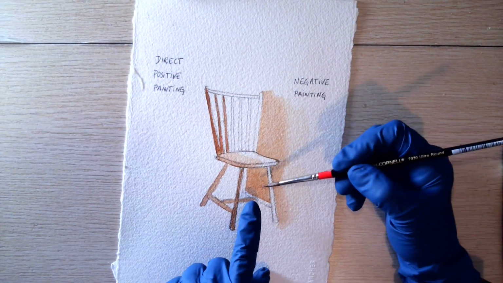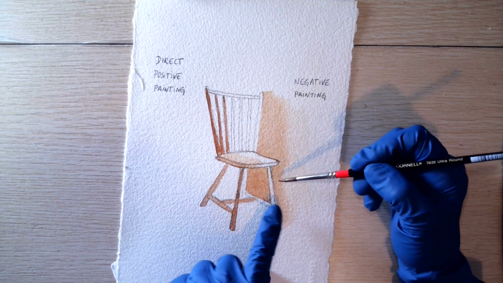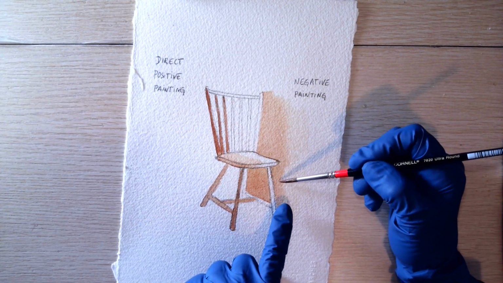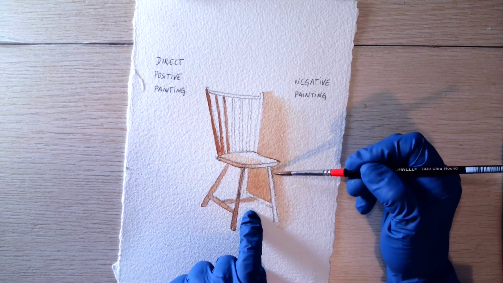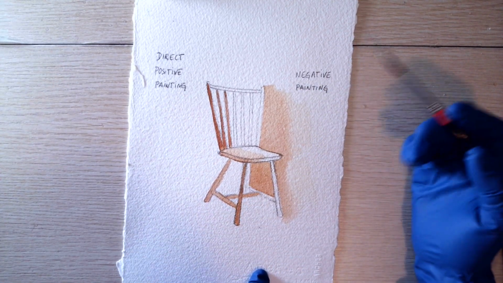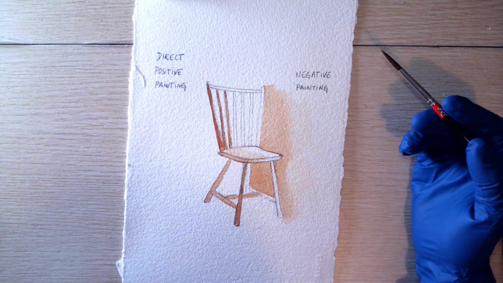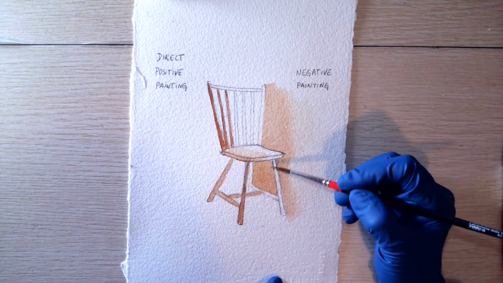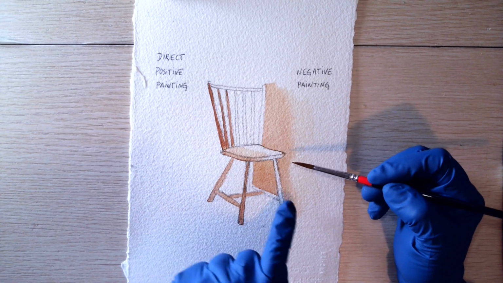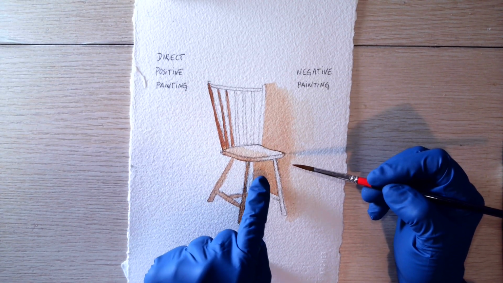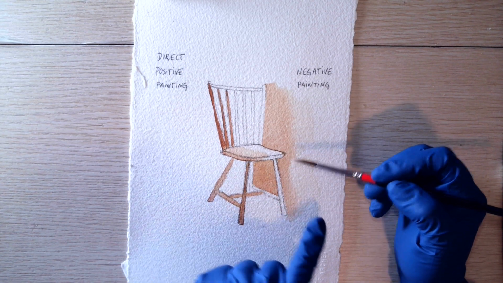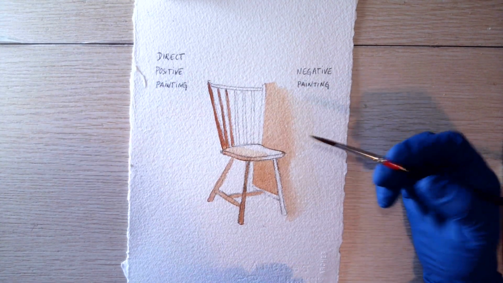Remember that this value needs to match with this value. Every time you have an object, it can be a mountain, it can be a chair, it can be anything. If you have a background color, the background color needs to remain in the same value when it passes behind an object.